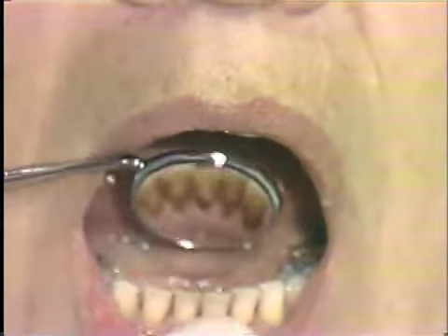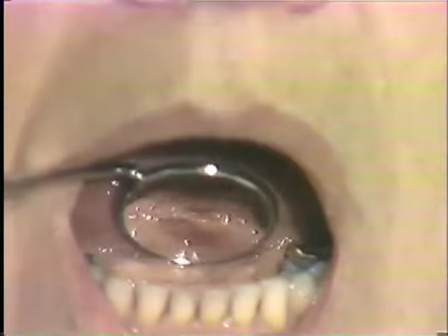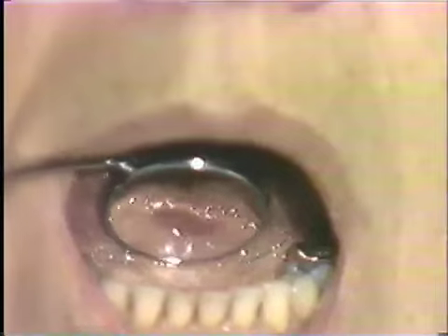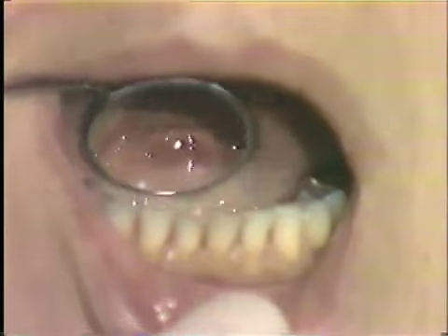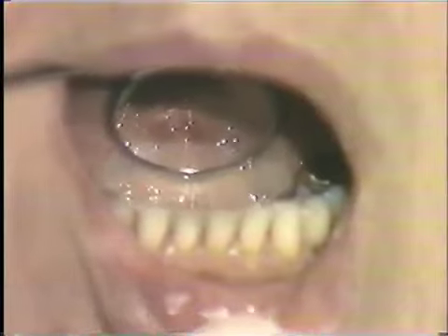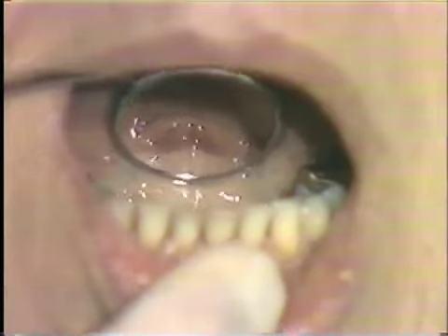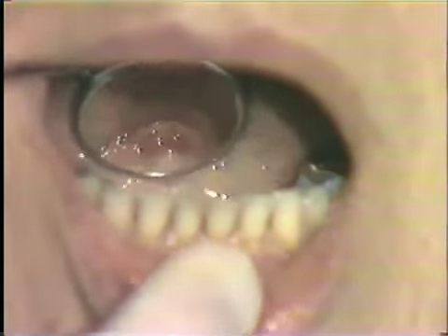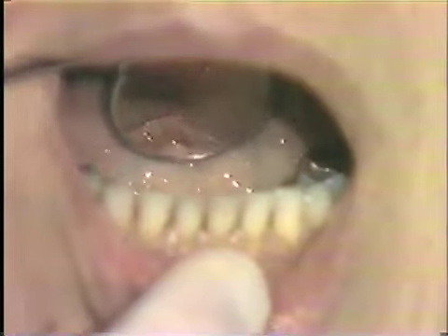We move from the examination of the tongue to the floor of the mouth, and in the anterior portion of the floor of the mouth we recognize, seen in the mirror, the lingual caruncles at the base of the lingual frenum and the sublingual fold coursing laterally and posteriorly on both sides.